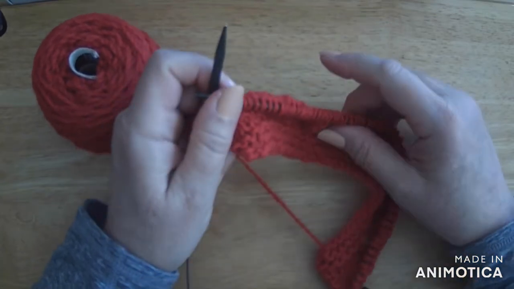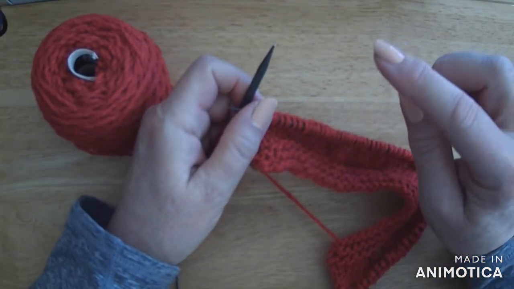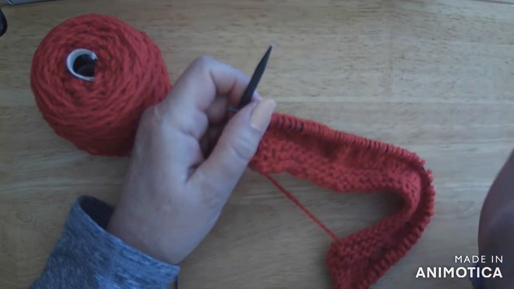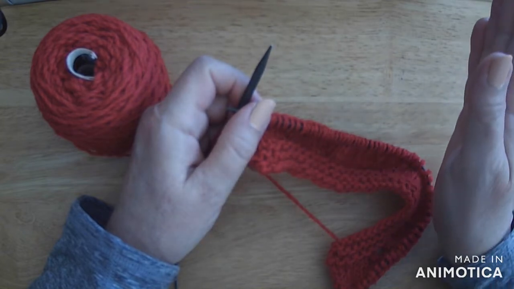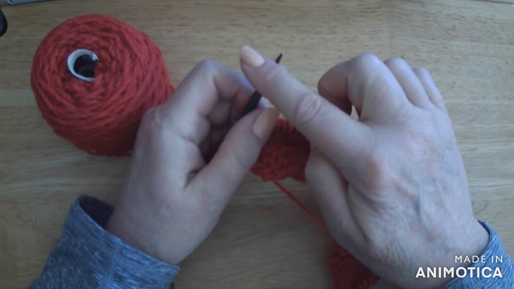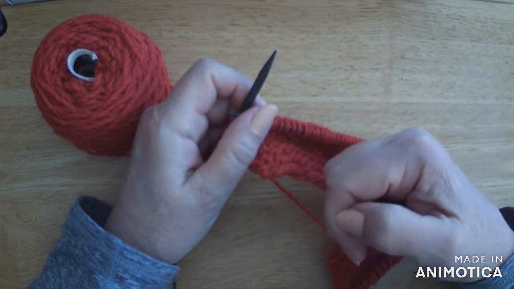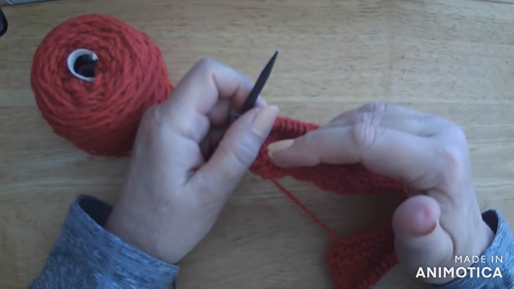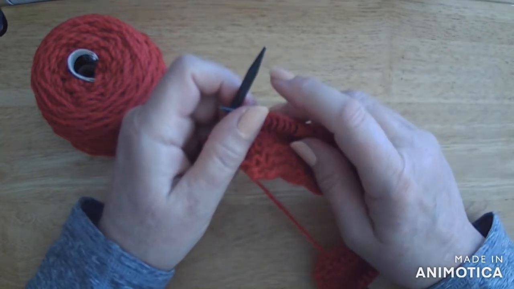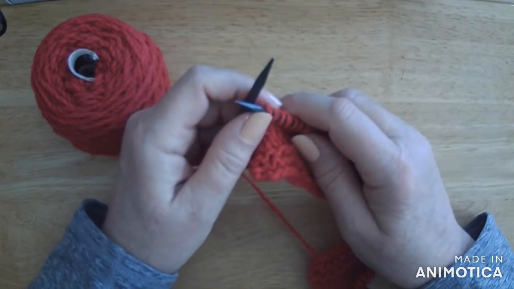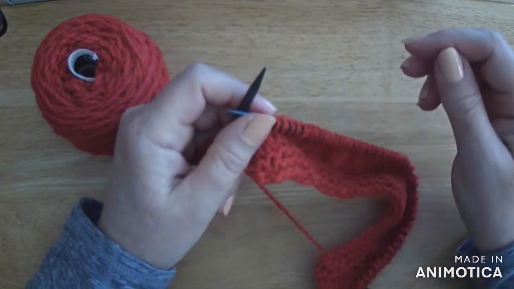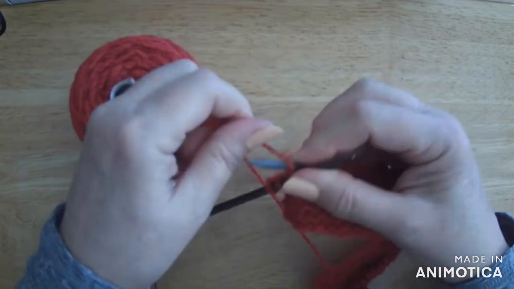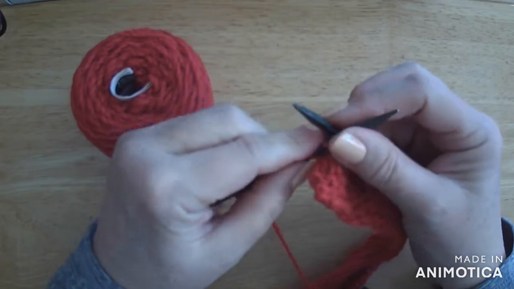So as a recap there, when you are making a right leaning increase, M1R, you take your left needle and go into the back and knit from the front. When you're making a make 1 left, or M1L, you're taking your right needle. So right leaning, you take your left needle and go into the back. Left leaning, you take your right needle and go into the back. So that's an easy way to remember it. And then I'm just going to finish off this row.